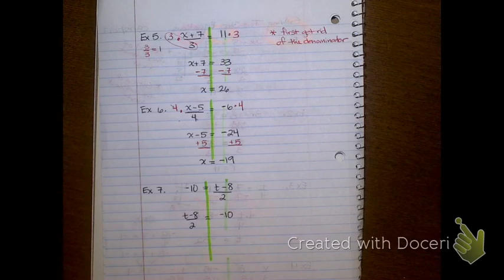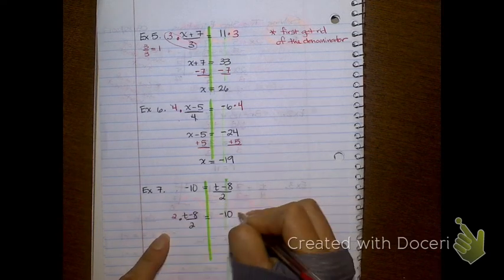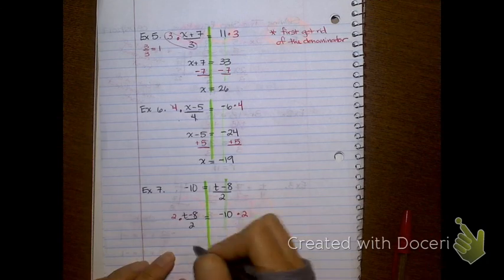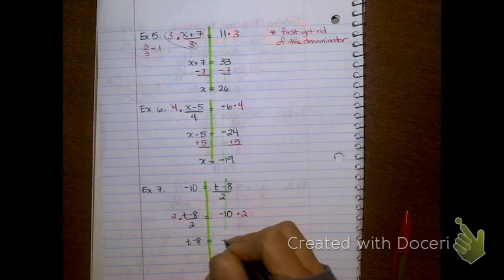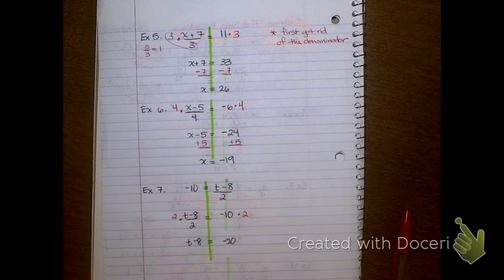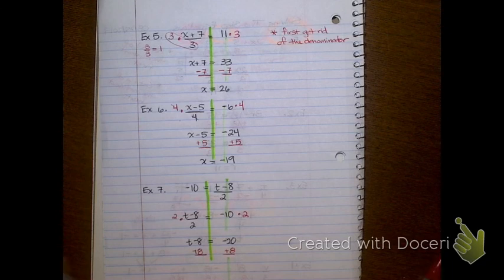Haley, what did you do first? I multiplied by 2 on each side. Okay, so she multiplied by 2 on each side. And so Haley, what did you get for negative 10 times 2? Negative 20. Okay, so that was our first step there. Jeremiah, what did you do for your next step? Added 8 to both sides. Okay, now, class, is 28 the answer? No. Is negative 28 the answer? What is the answer? Negative 12.